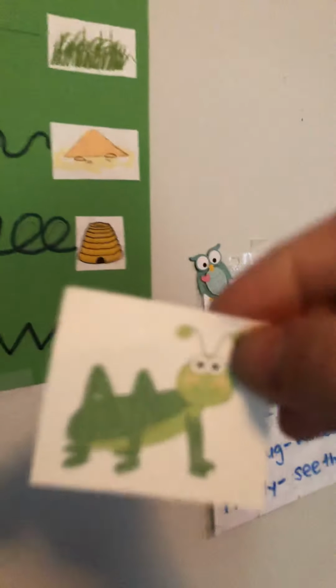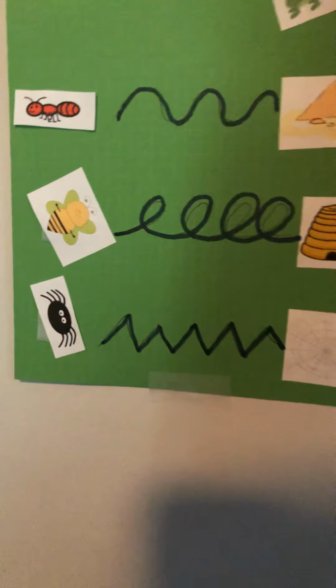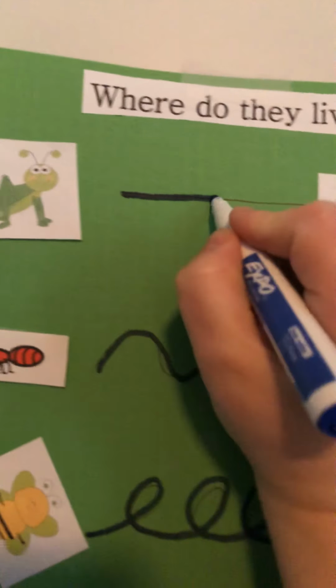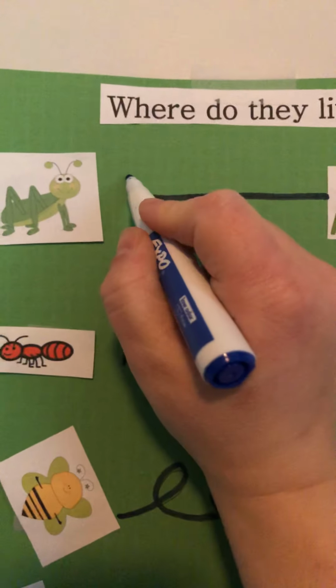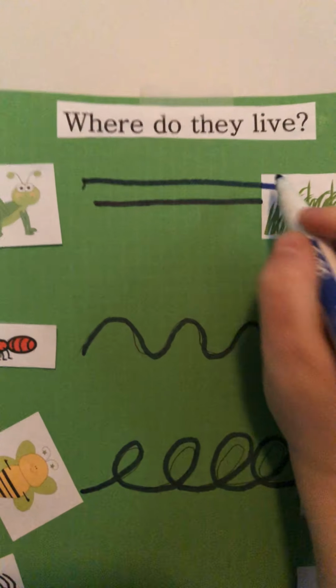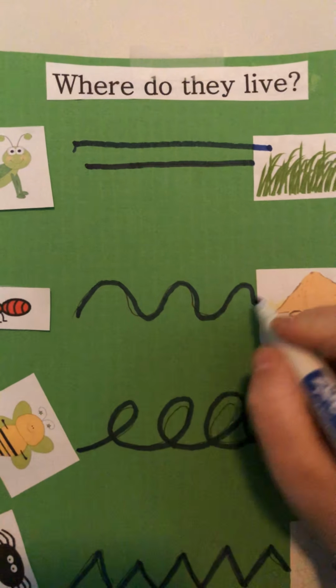Alright, and last but not least, I have a grasshopper. And where would a grasshopper live? In the grass. So I'm going to put him up there. And then I just have a simple straight line. You can have your child do it above it, and see if they can draw a straight line.